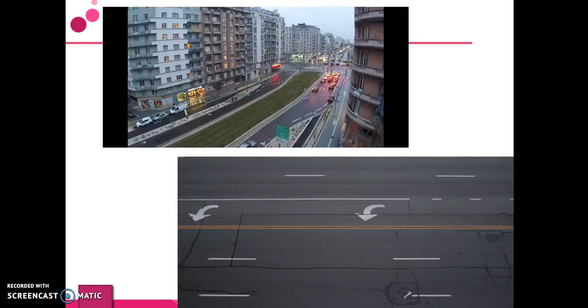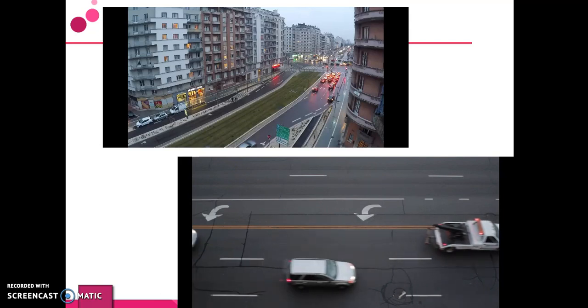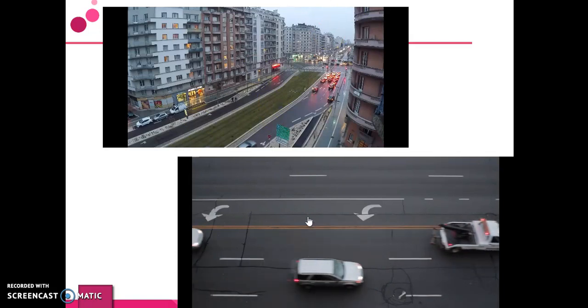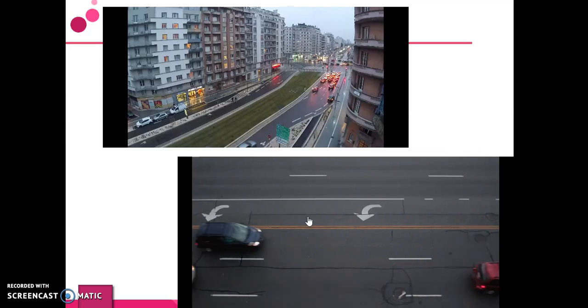This is an example of known population and unknown population. The first video is a pure example of an unknown population. We were not able to count how many cars are crossing in this particular area. In the second one, very few cars are crossing at the particular location, so it is easy to find out or count them.